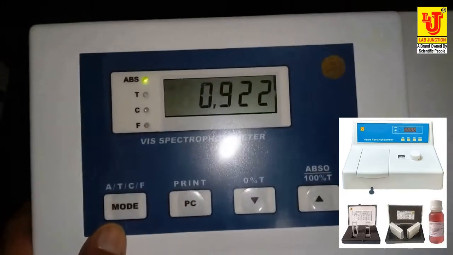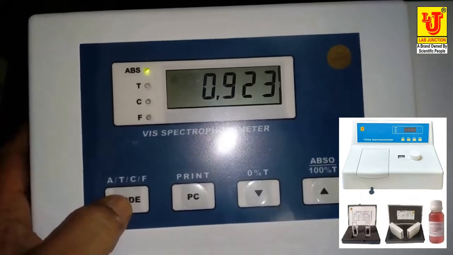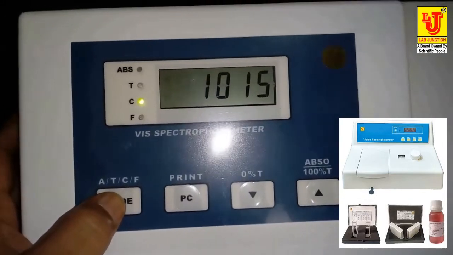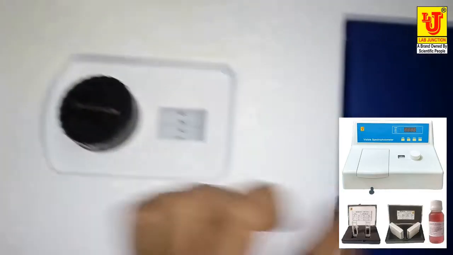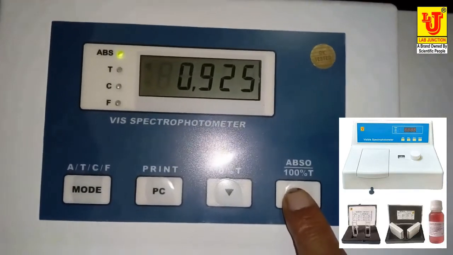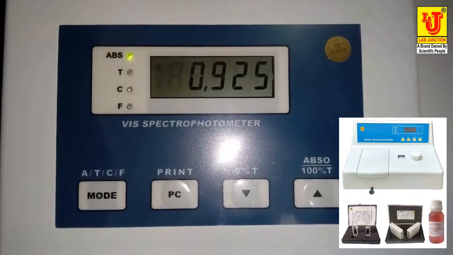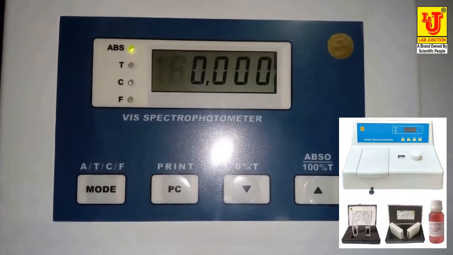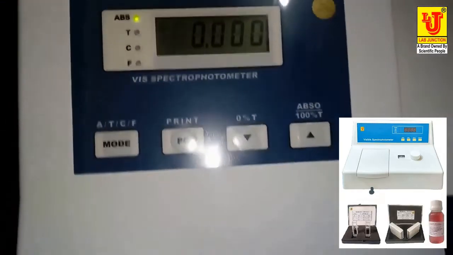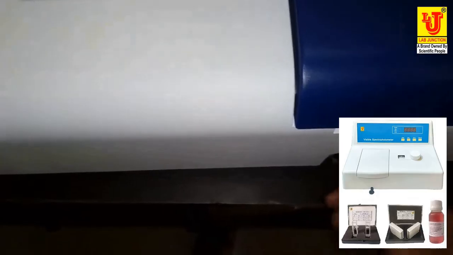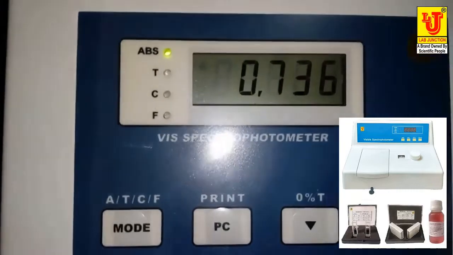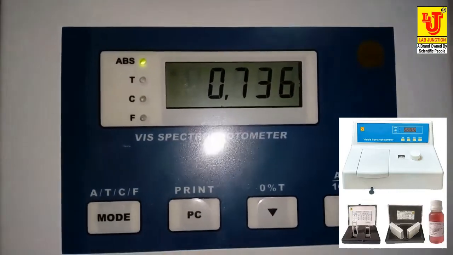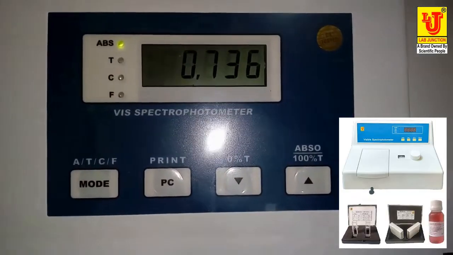There are 4 modes in the model. First one is ABS absorption, T transmission, C concentration and F factor. For ABS, just adjust the wavelength, input your blank solution in number 1 and press this button for 0 adjustment. It will zero and blank at the adjusted wavelength. After that, just slide to number 2 and at 350 wavelength, this reading will automatically appear on the display. This is the ABS value. This is how you can take the reading.